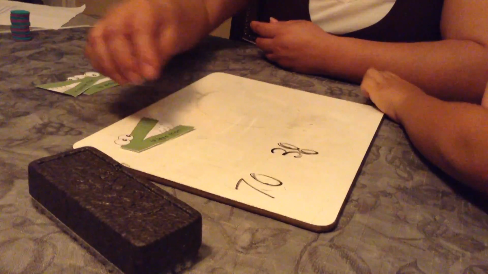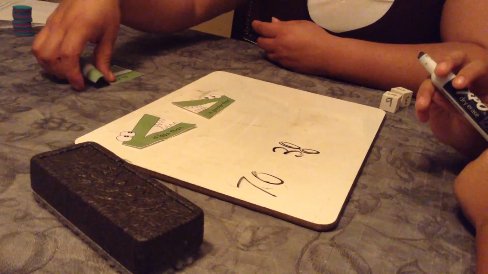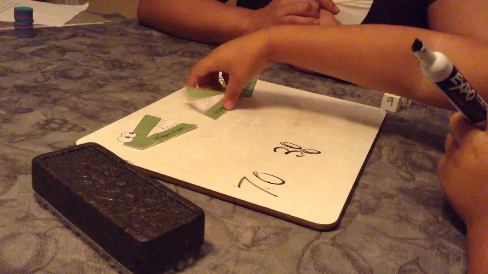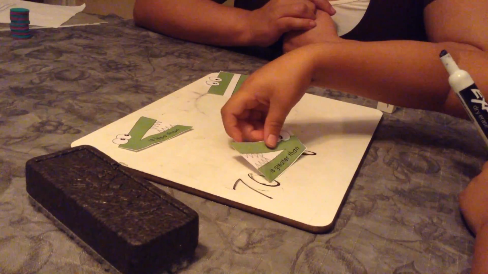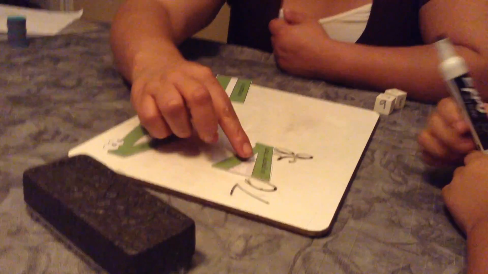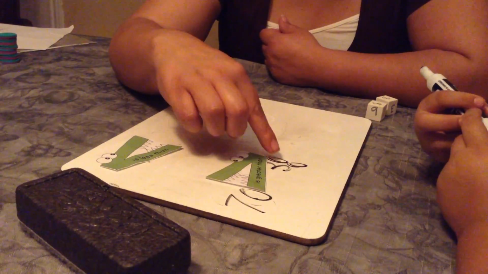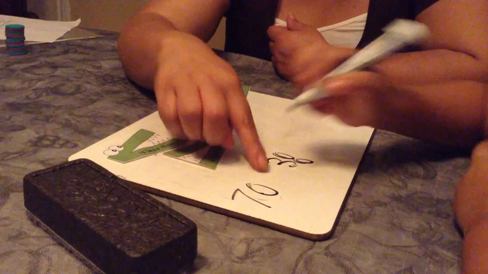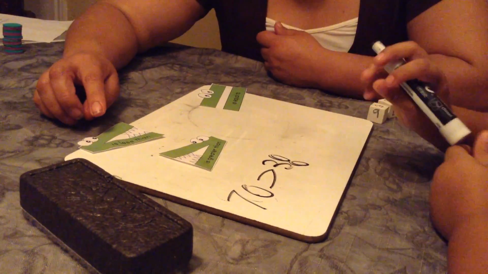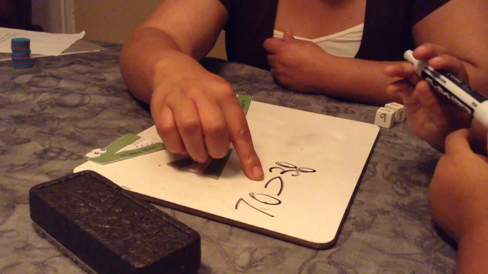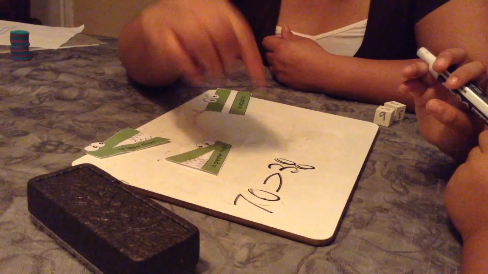So, which symbol are you going to use for that one? Can you read your number sentence for me? 70 is greater than 38. Can you write your own symbol? Now let's read it again. 70 is greater than 38. Go ahead and try one more time.